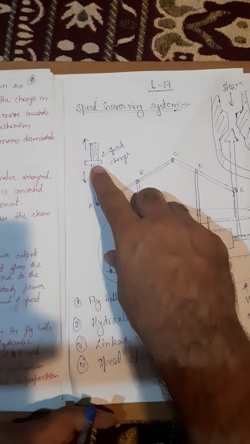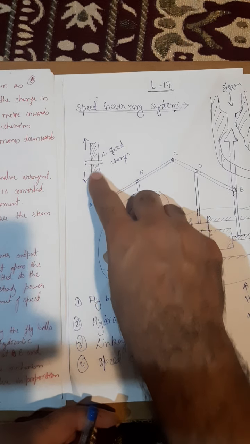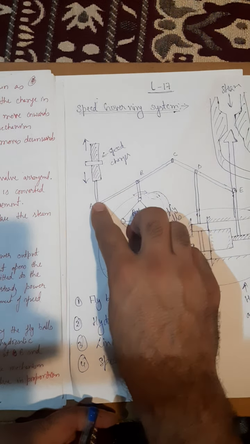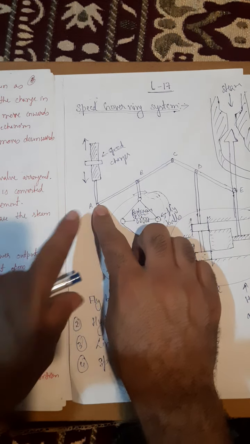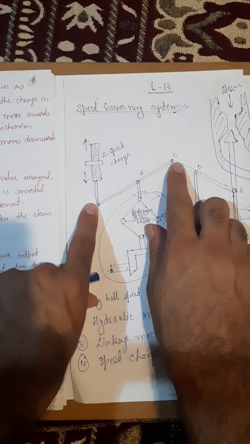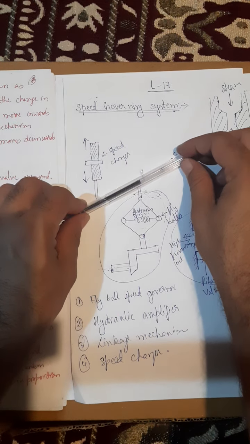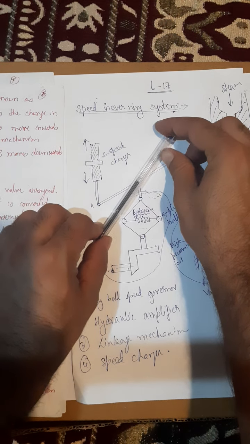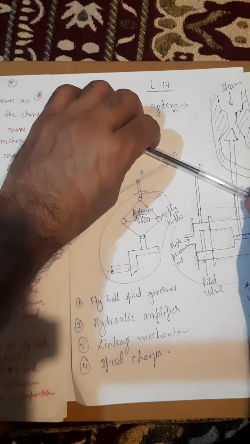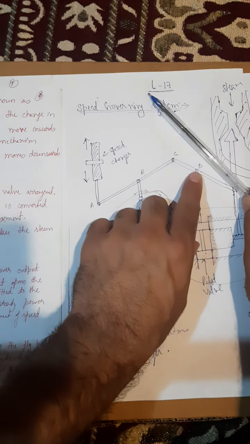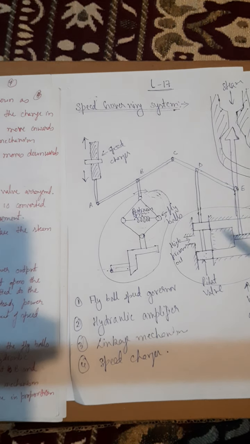Suppose point A moves down. What happens if point A moves downward? B is fixed, so point C will move upwards. B is fixed, A is moving down, so C is moving upwards like this. If C is moving upwards, what will happen to D? D will also move upwards.